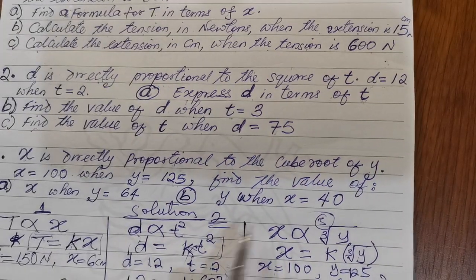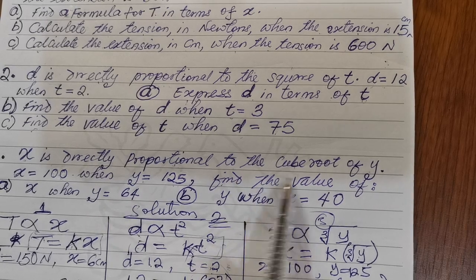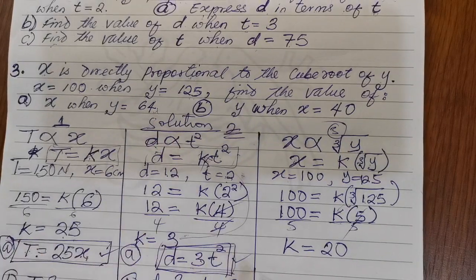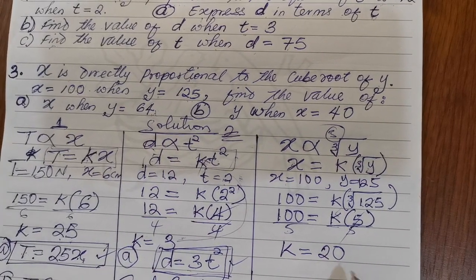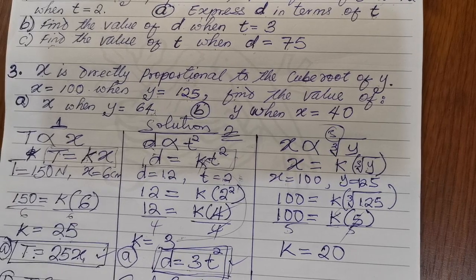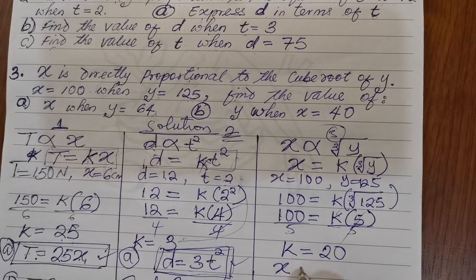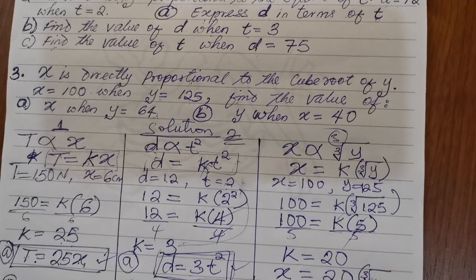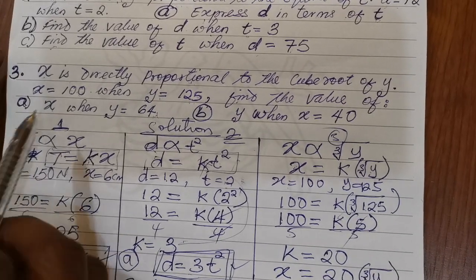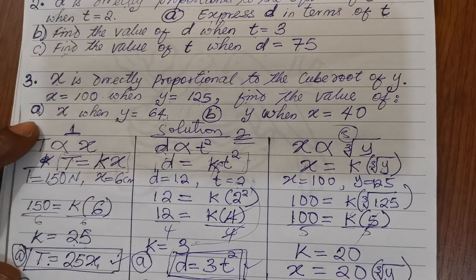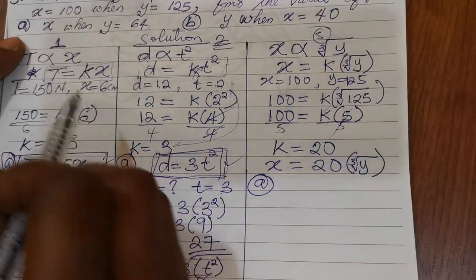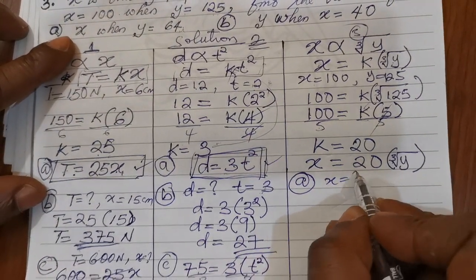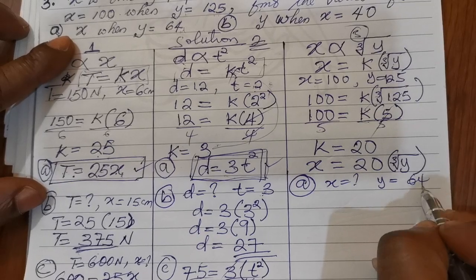Then the question says find the value of x when y is 64. Okay, but before I can look for that, I must find the relationship between x and y. So the relationship between x and y will now give us x is equal to 20 into the cube root of y. Now the first question, A, says find the value of x when y is 64.